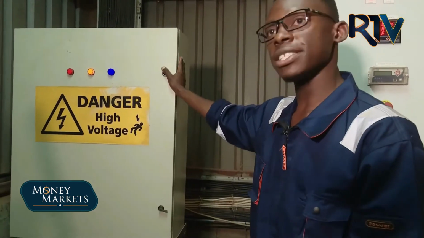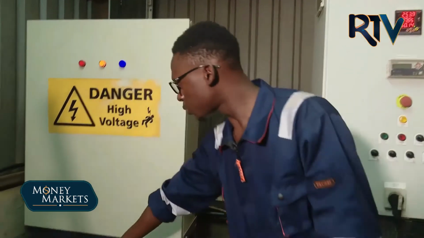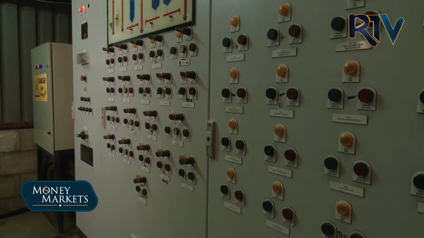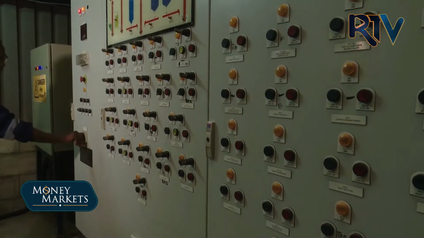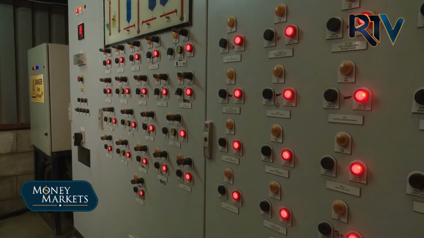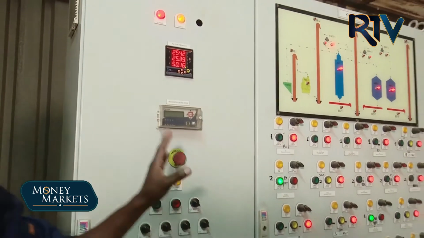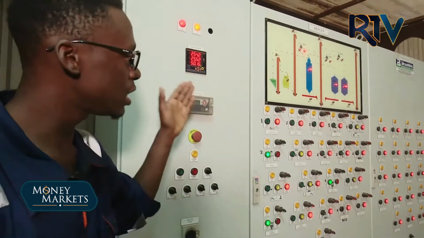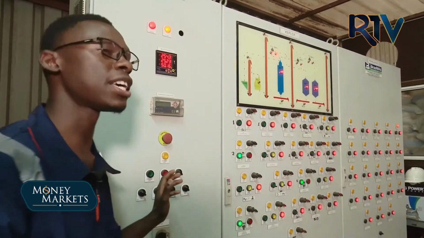So of course, from our SCDB, we have our outgoing cables that run up to this. SCDB again, you see? Now, this board, of course, has got several buttons. Each and every button here represents a motor on the other side.